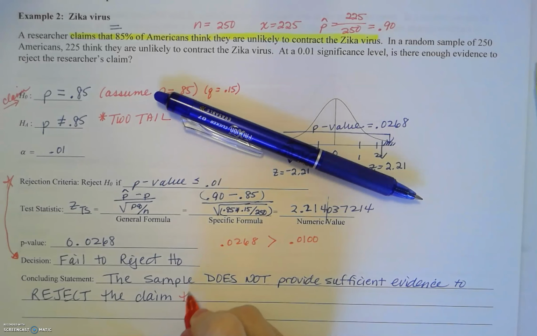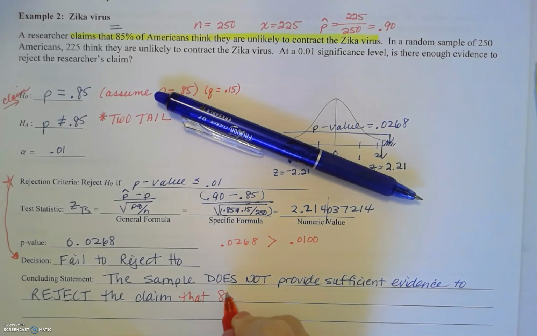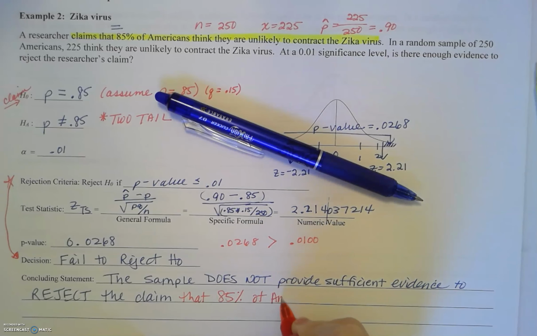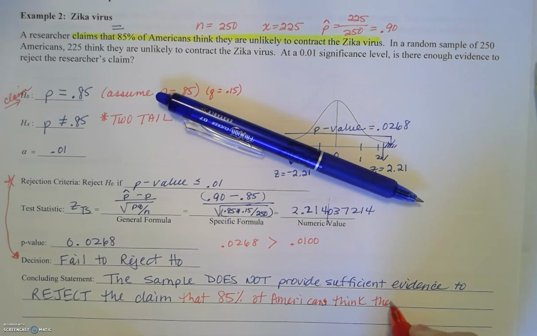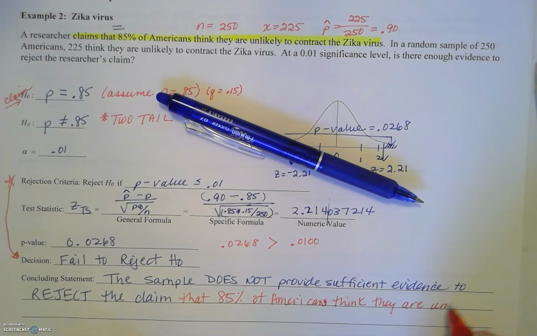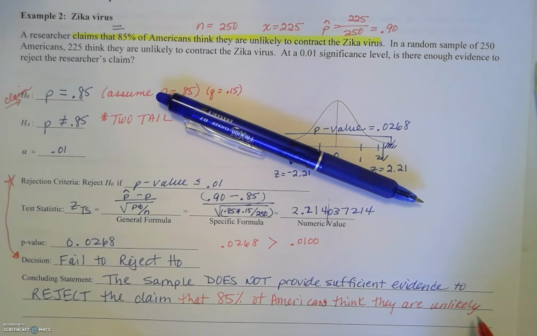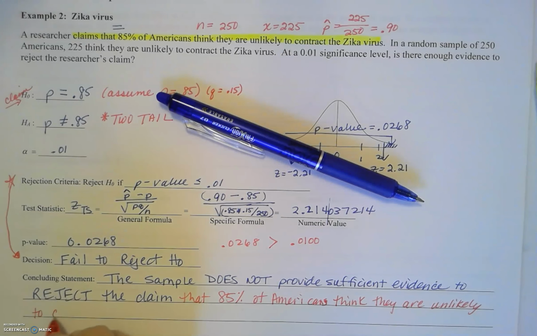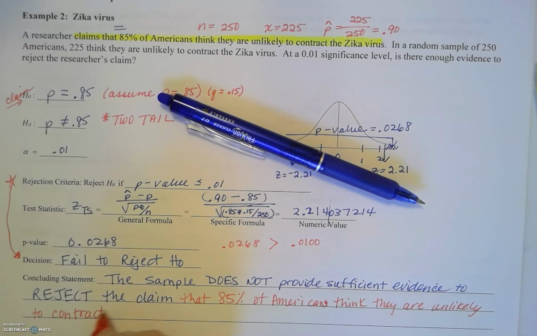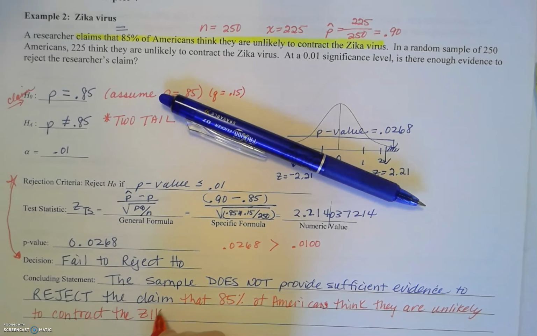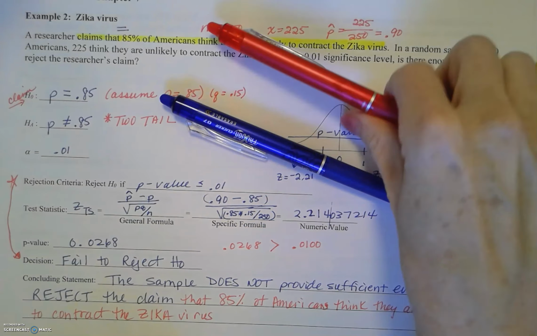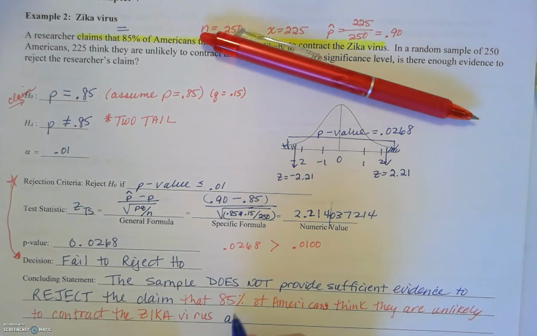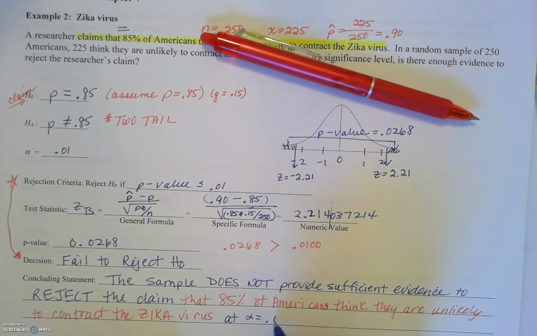Claim that 85% of Americans think they are unlikely to contract the Zika virus, and then we get to say at the significance level alpha equals 0.01.